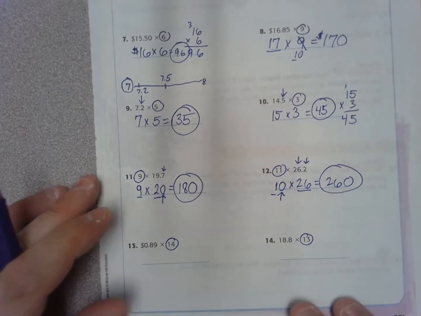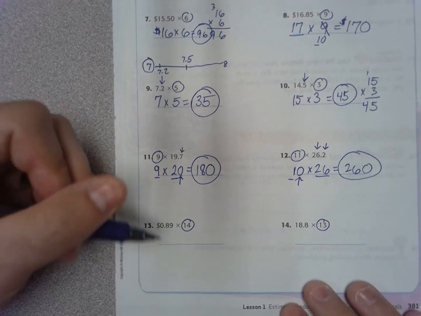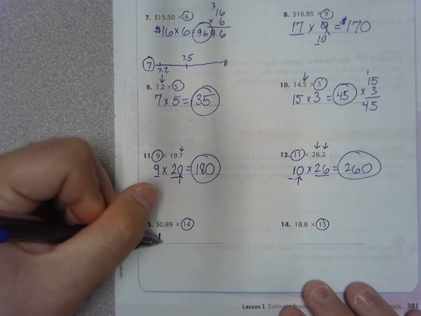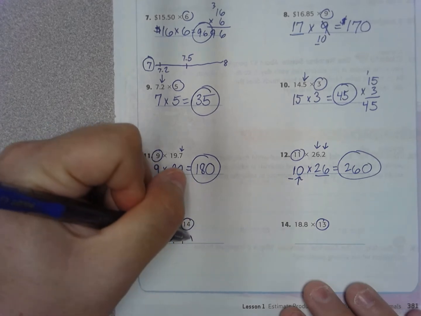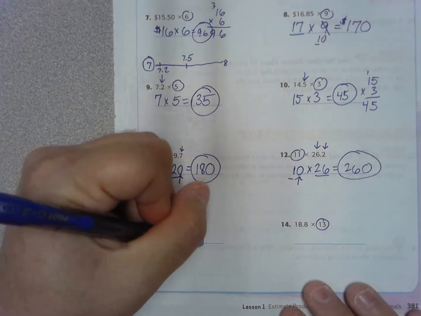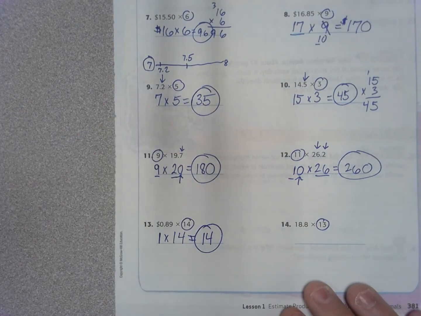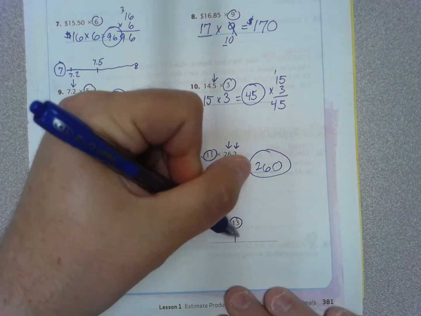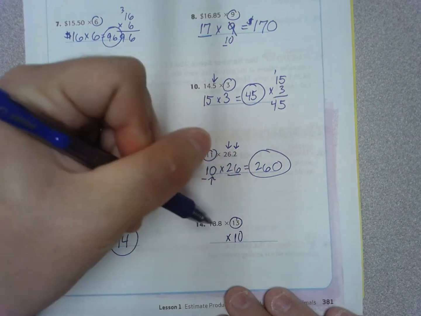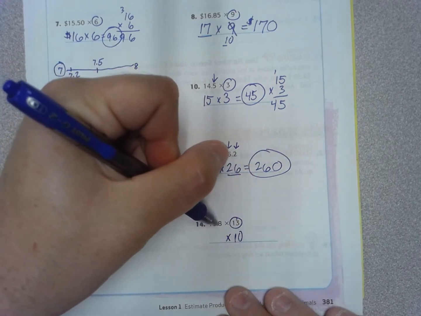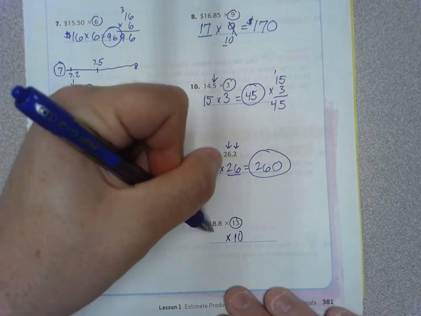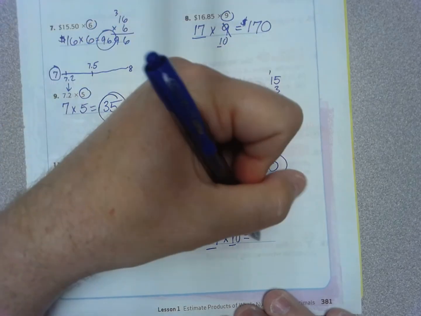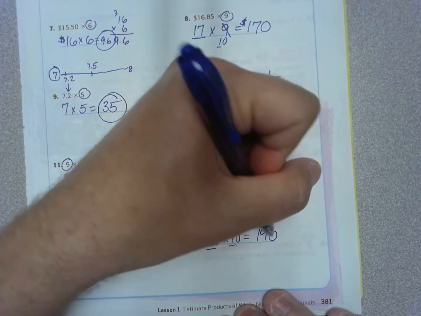Their answer. 89 cents times 14. Well, this should be easy because this 89 cents is pretty close to a buck, right? So we can say 1 times 14 equals $14. And then this one here, again, this 13. I want to deal with a 10 more than I do a 13, I'll tell you that much. And this 18 times 8 is pretty close to 19. And then I say, well, 19 times 1 is 19. I add the 0, I have 190.